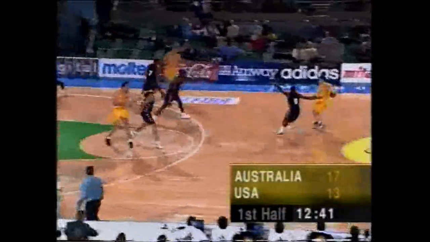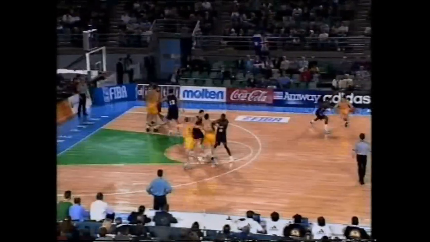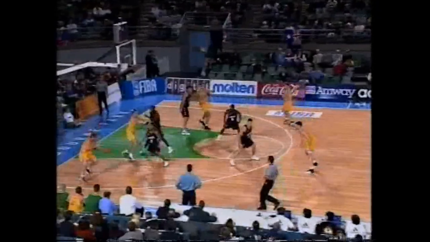Jones. In he goes, and over the back. Tough shot there, Mike Jones. Still Australia by 4. Brad Mackinnon. Sam Mackinnon. Traher. Over he goes. Brad Mackinnon for 3. No. But they've got the rebound.